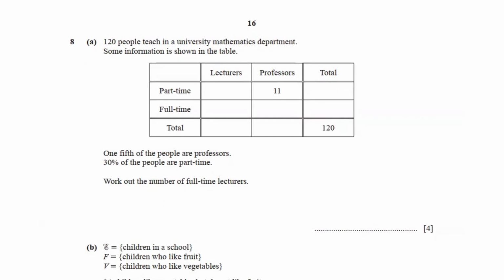So 1/5 of people are professors. So this is the total. Professors are going to be 1/5 of 120, which is equal to 24. So this is 24. So now we can find the lecturers.